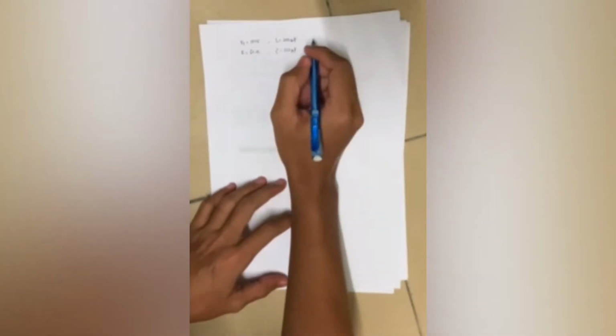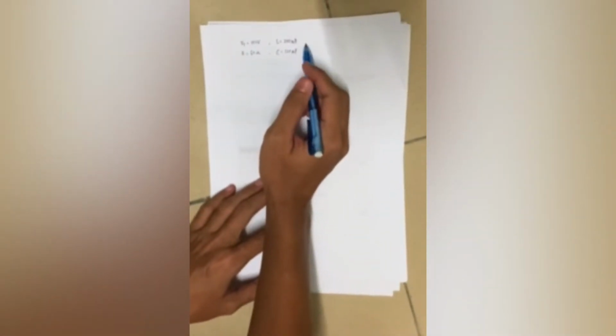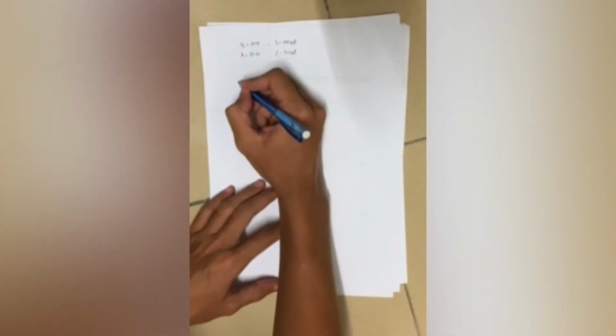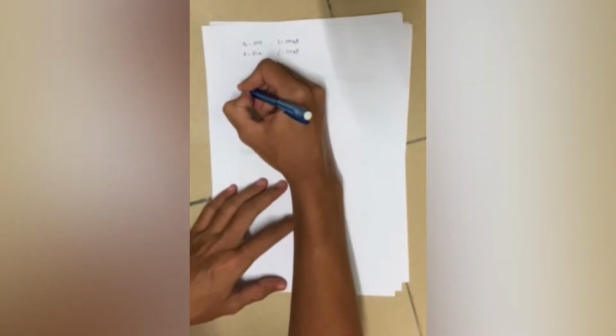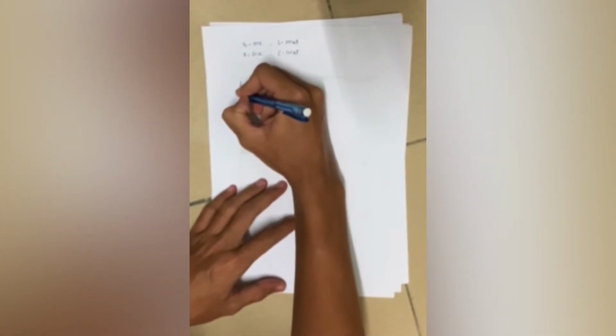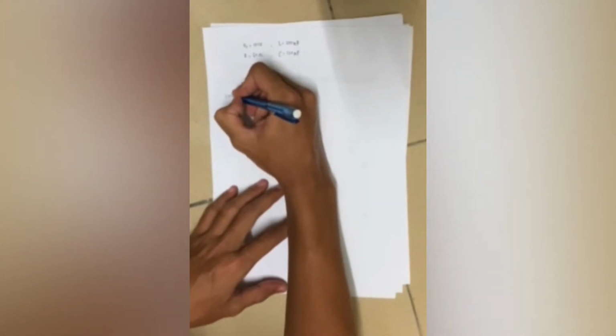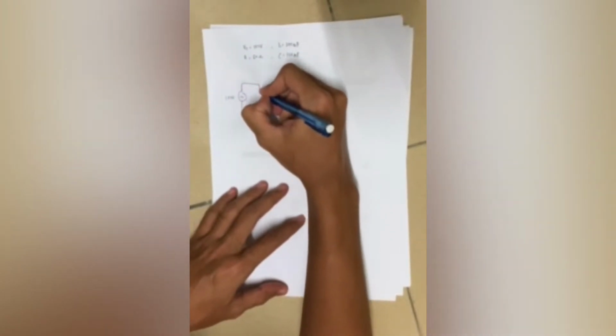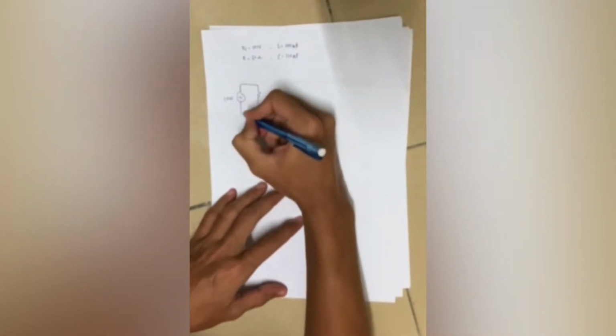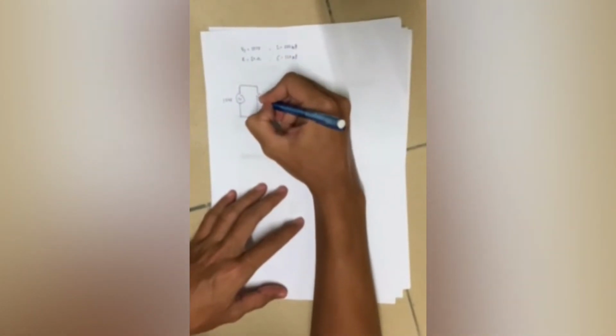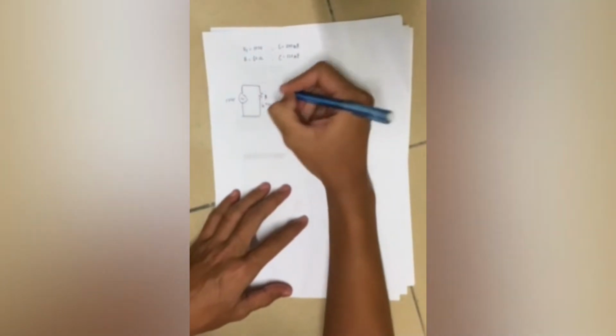Today I will draw an RLC parallel circuit at resonance state. These are the values that we use in this circuit. The first one is the AC supply voltage, and we use 100 volt. The next one is the resistor, and the value of the resistor is 60 ohm.